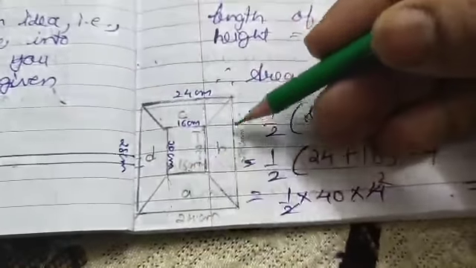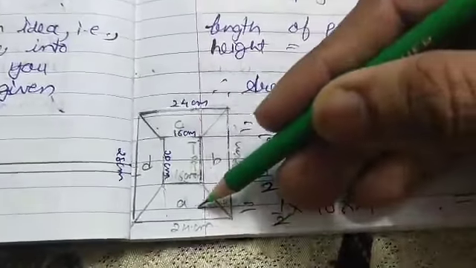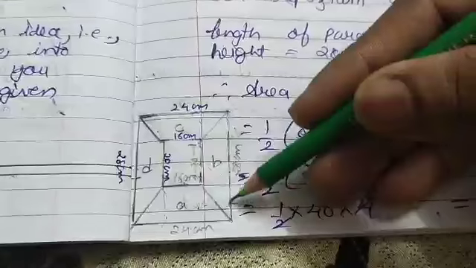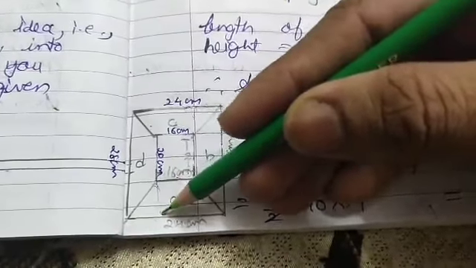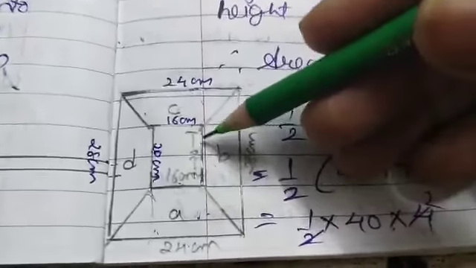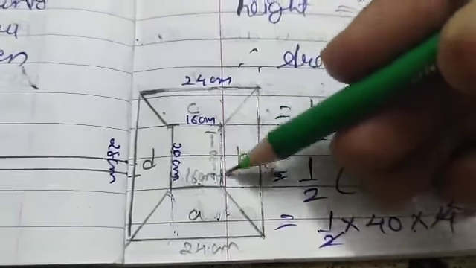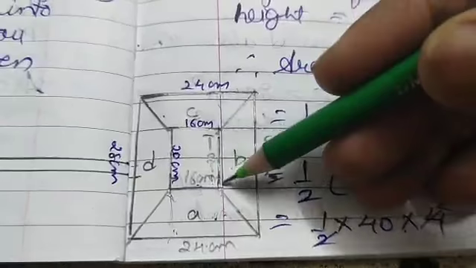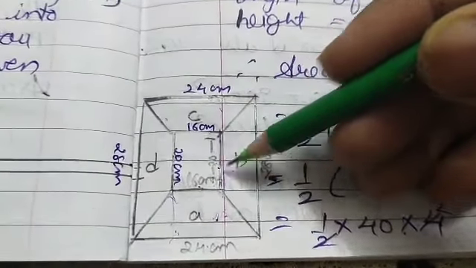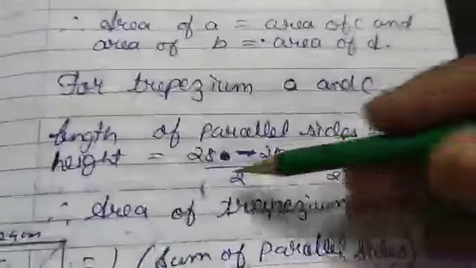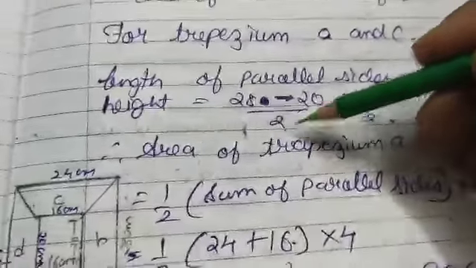Now suppose we are finding the area for section A. If the whole length is 28, what will be the distance between these two parallel sides? See, in the center this 20 centimeter is given. So from the whole length, first we will subtract this 20. So 28 minus 20, divided by 2.